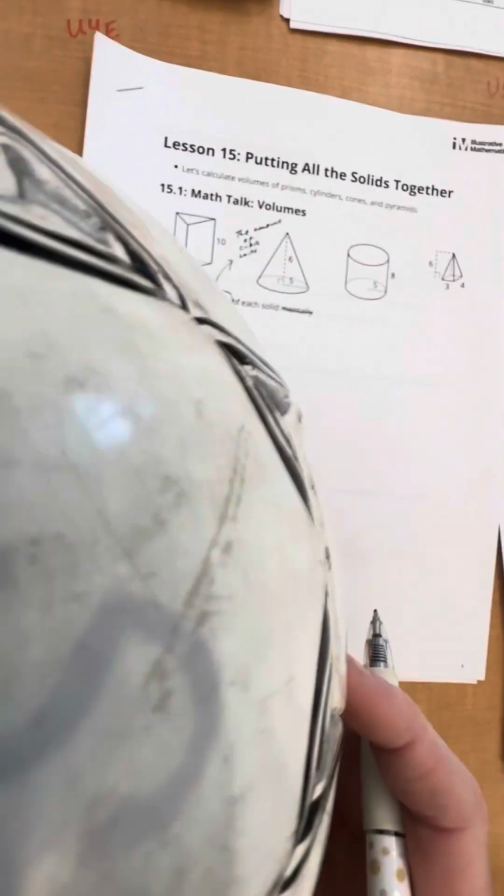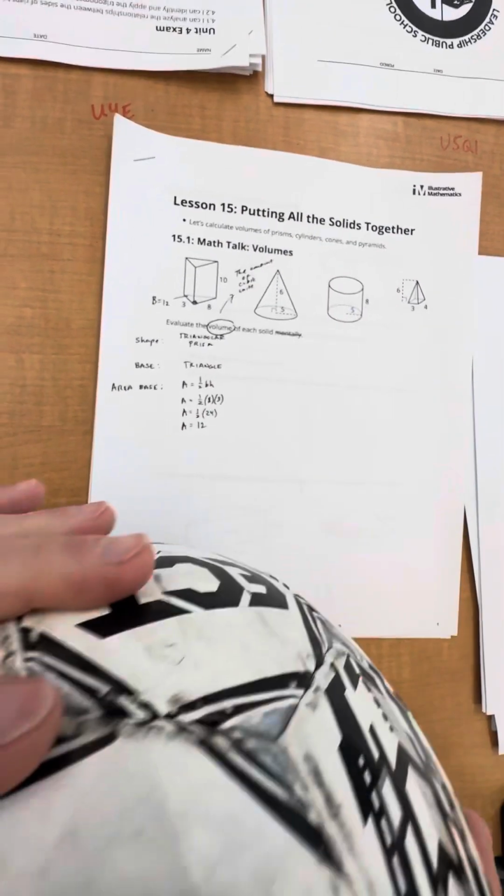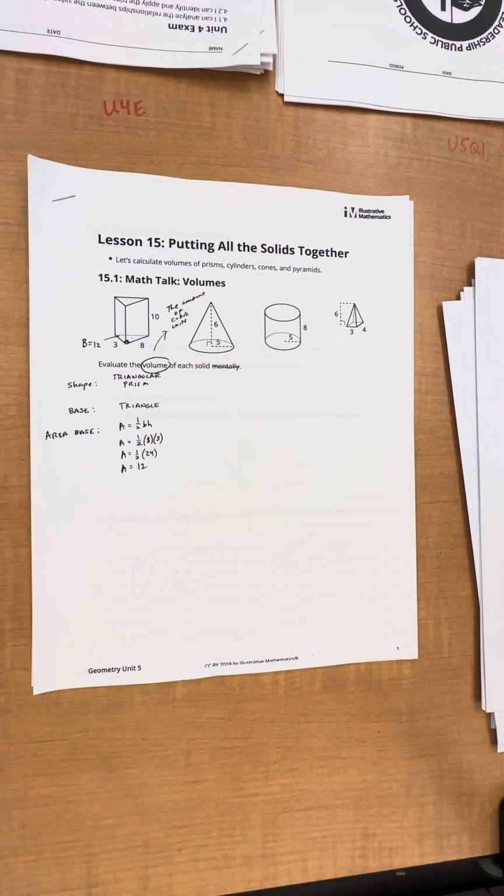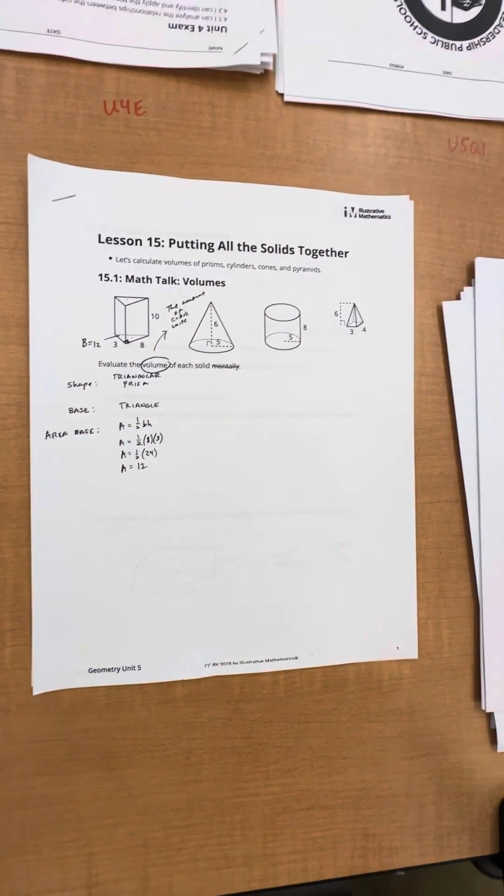It would zoom out, but I guess I could zoom out. Hang on one second. All right, so this soccer ball barely fits under my phone, right? It has a volume, and there's a formula for volume for every single shape that we talk about.